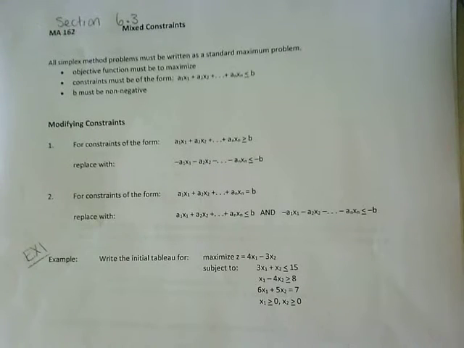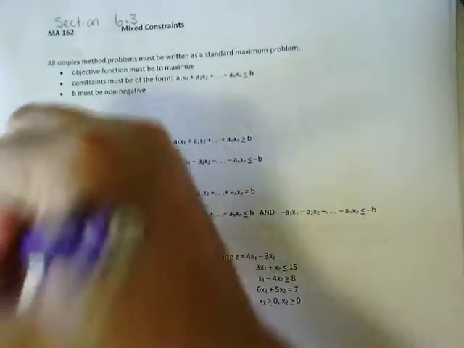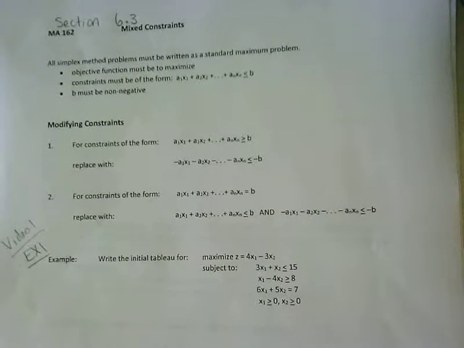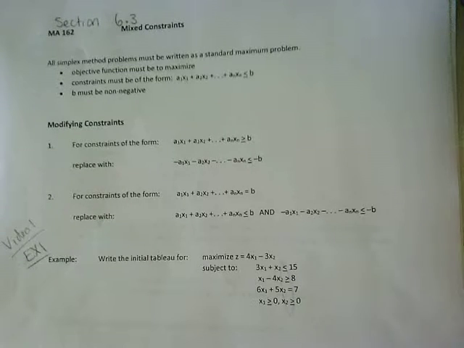Okay guys, so here's section 6.3. I have for video 1 my first example here, but whenever I go into mixed constraint problems, or rather problems where I have constraints that are not just necessarily less than or equal to, we need to make sure that we have all of these conditions met.